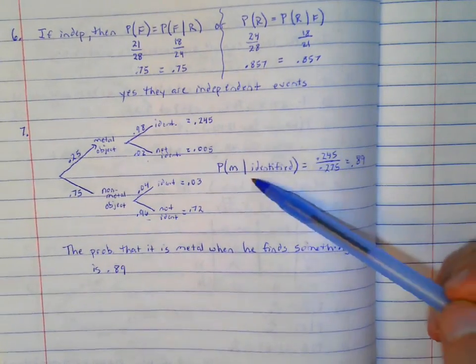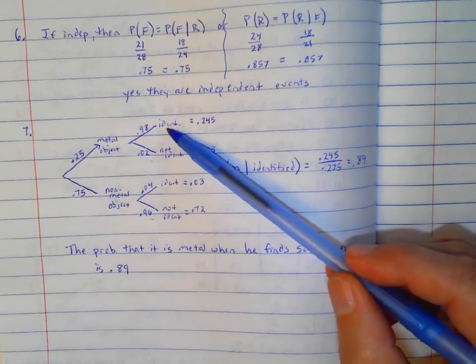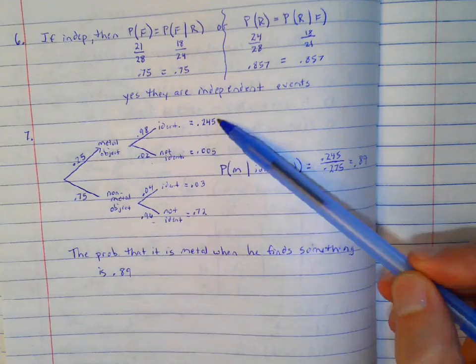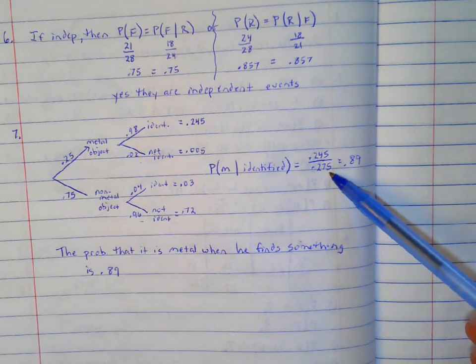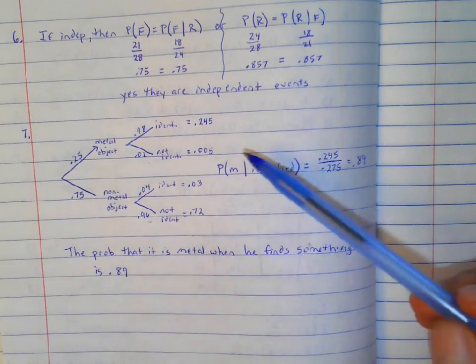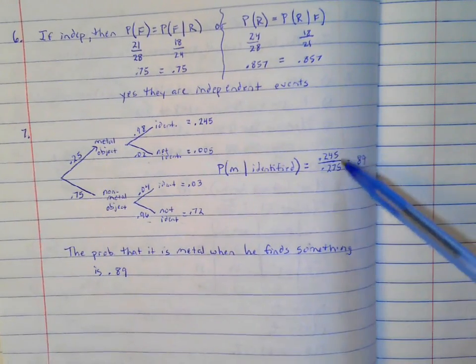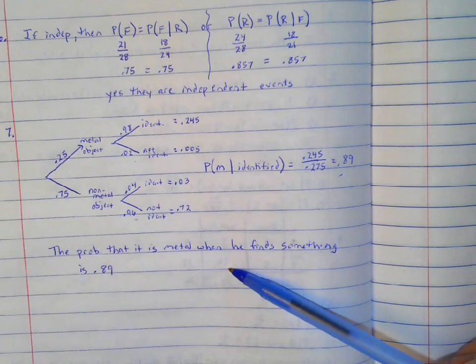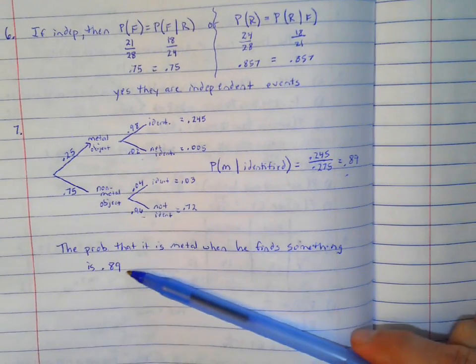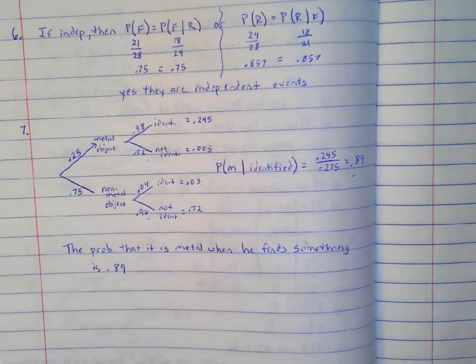So of the ones that are identified, it identifies these objects and identifies these objects. If I add those together, it identifies 0.275 of the objects. And of those objects, how many are metal? So it'll be this percentage out of that percentage which are metal. Which means when he finds something, there's a probability of 0.89 that it is a metal object.